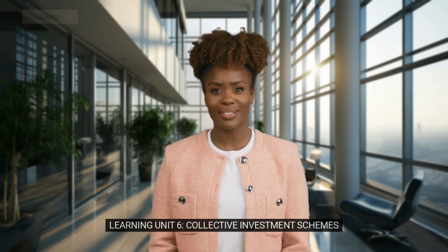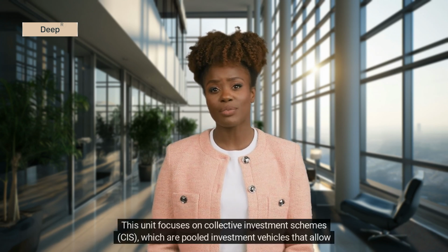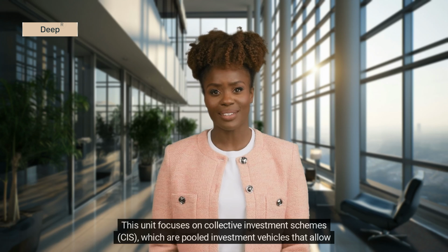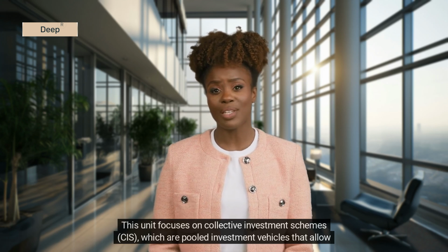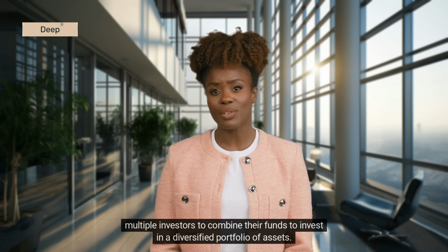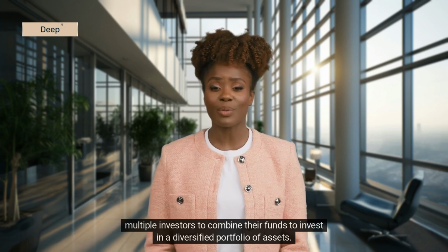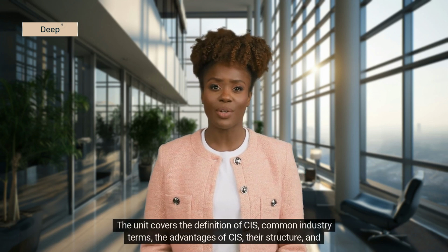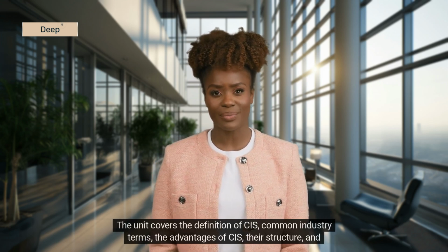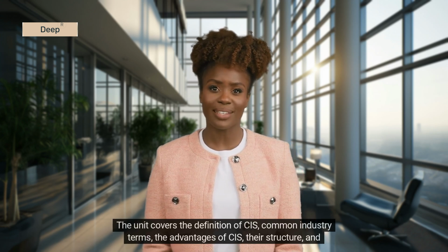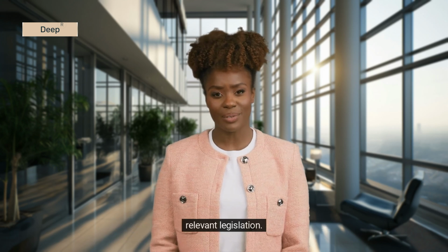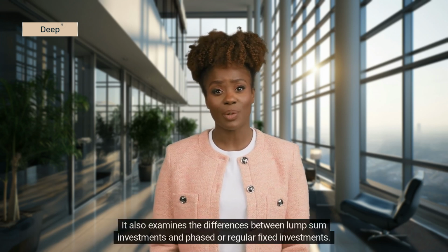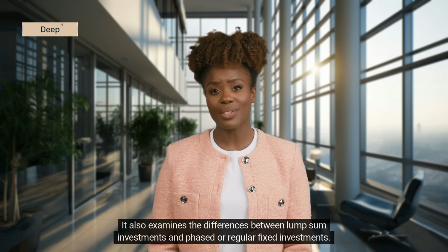Learning Unit 6, Collective Investment Schemes. Introduction. This unit focuses on collective investment schemes, CIS, which are pooled investment vehicles that allow multiple investors to combine their funds to invest in a diversified portfolio of assets. The unit covers the definition of CIS, common industry terms, the advantages of CIS, their structure, and relevant legislation. It also examines the differences between lump sum investments and phased or regular fixed investments.